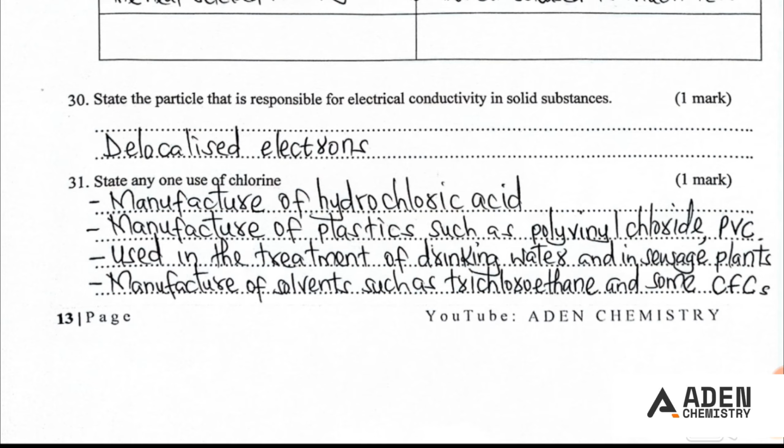So learners, we are going to proceed to the answers for question number 30. We are having the delocalized electrons and also 31. So in 31, we are told state any one use, but we have stated 4. You can pick any one there.